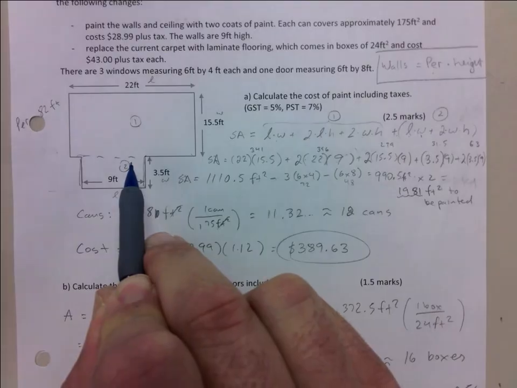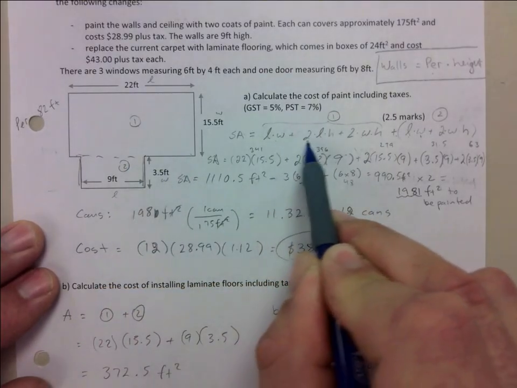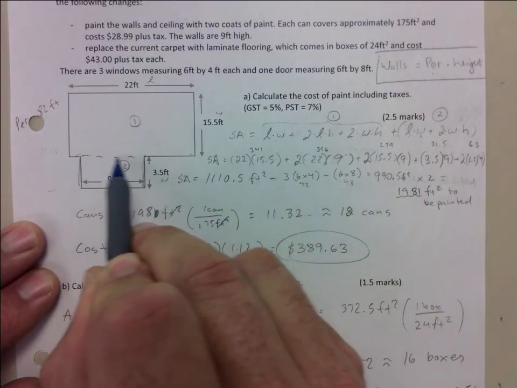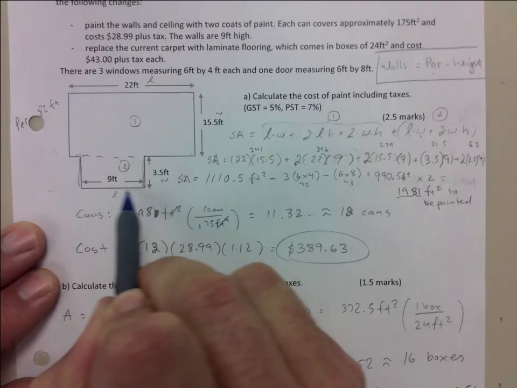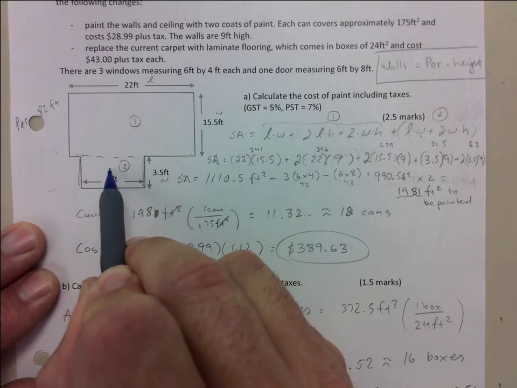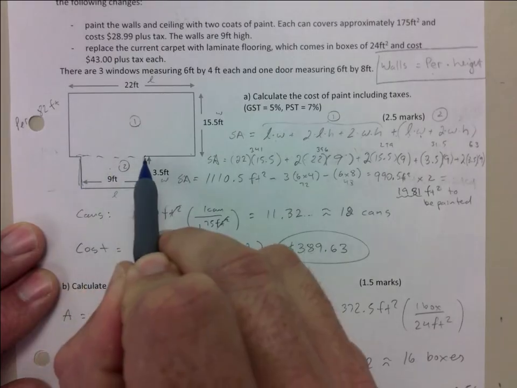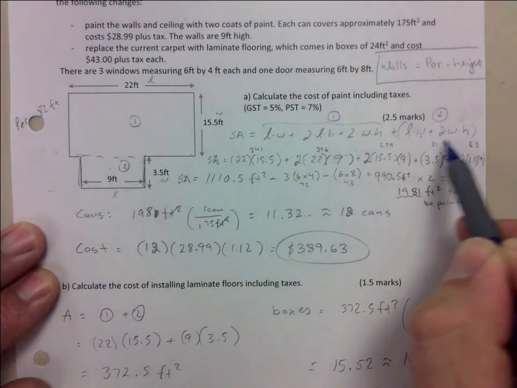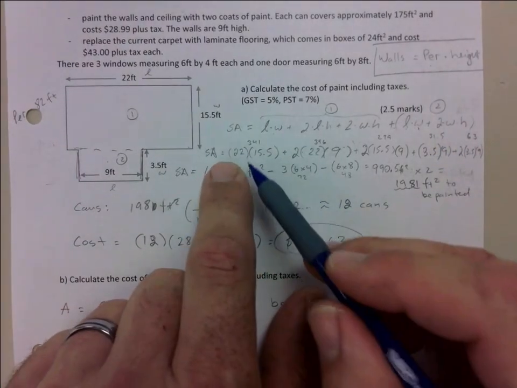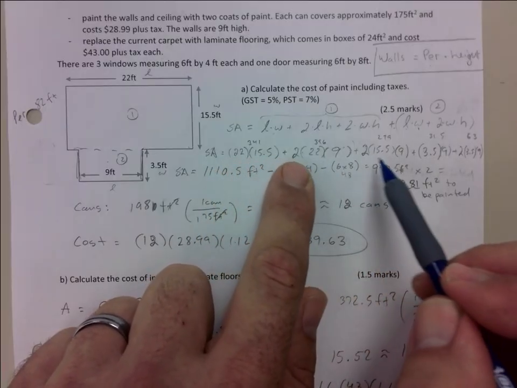Some of you may have done it slightly differently, but I did all 4 walls for the big room. Even though there's this chunk missing, I know it's over here. It's just been shifted over. So when I do the small room, I'm just doing the ceiling and these 2 walls. That's where this was coming from. We're good. Phew, right?